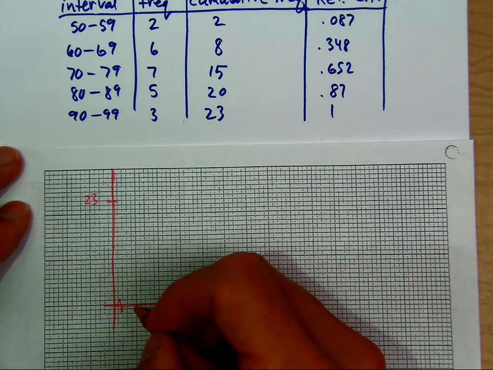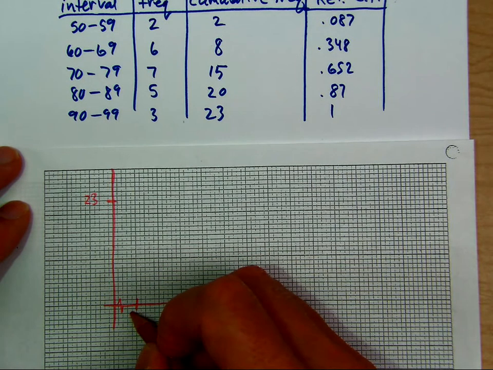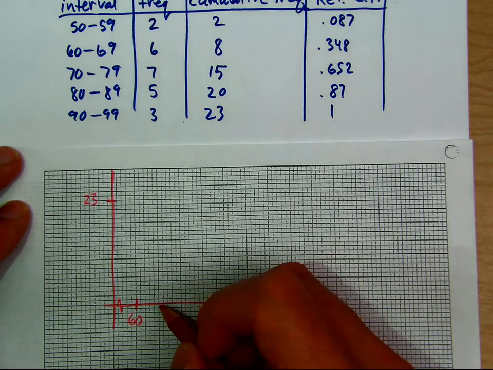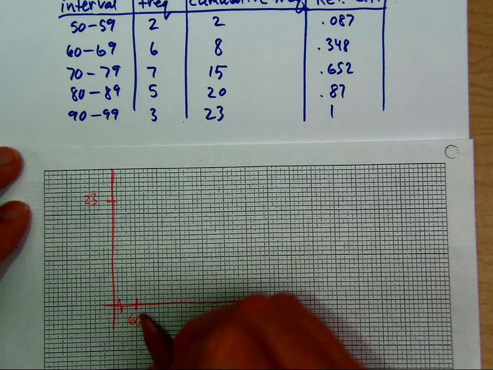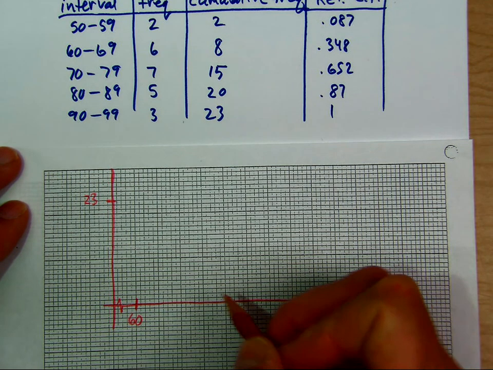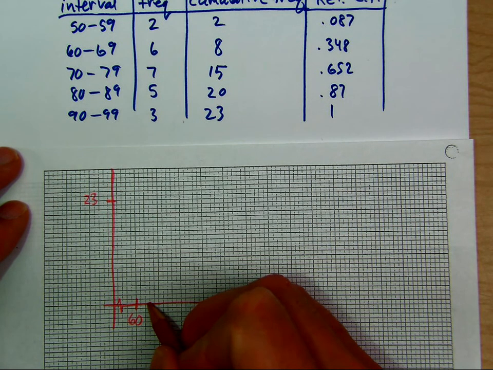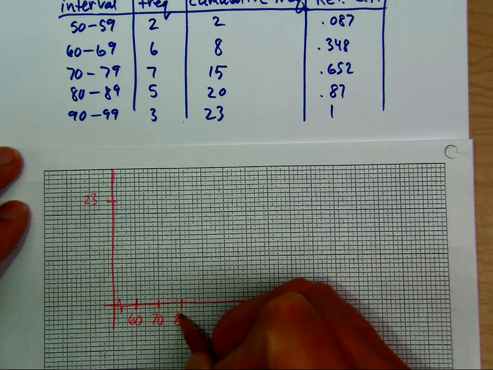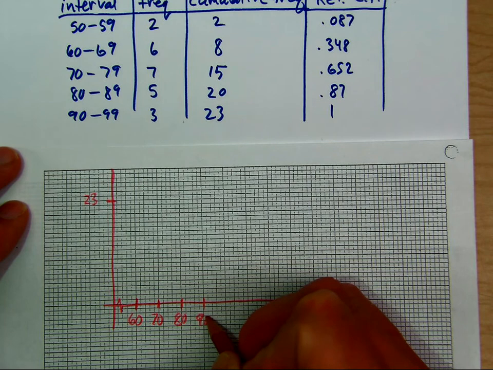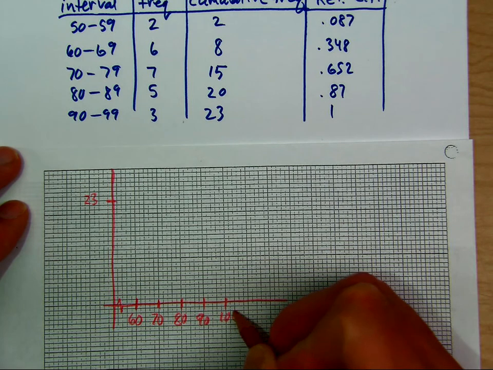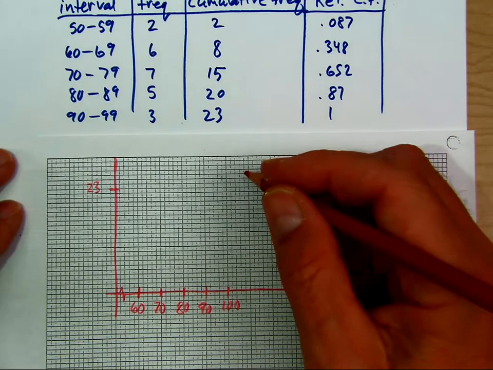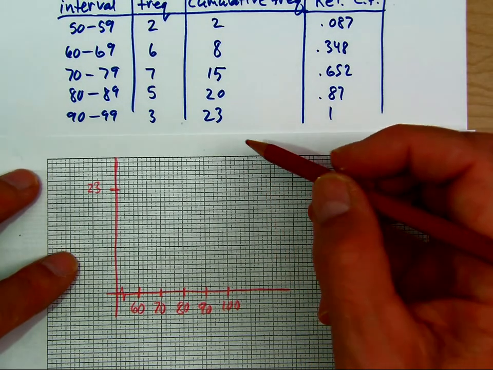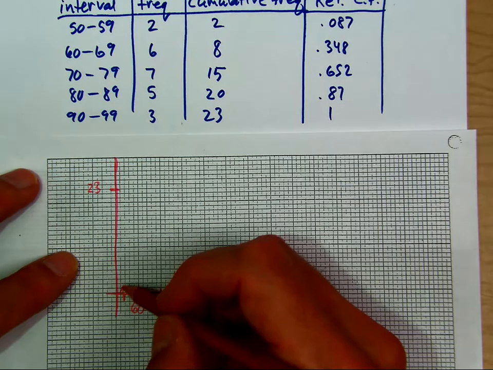Let's just start here, and that'll be 60, and then we can count up to 70. 60, and we'll count by 2, 4, 6, 8, and that'll be 70, 80, 90, 100. So at 60 we go to 2, and that'll be right there.